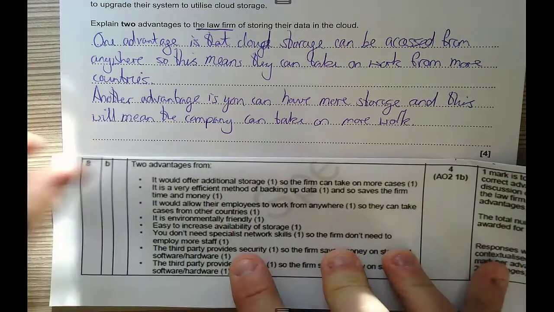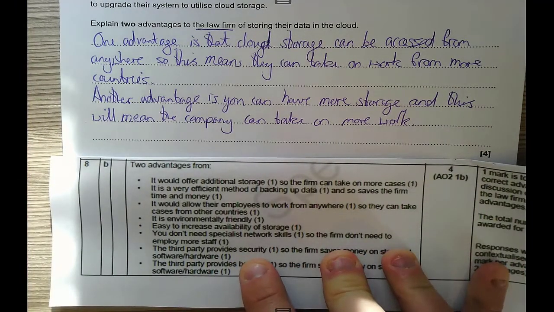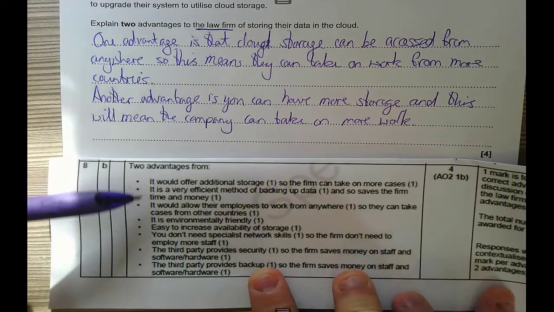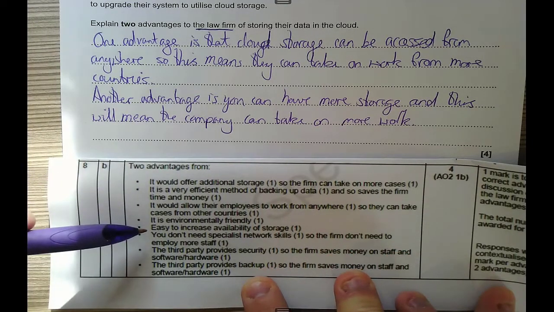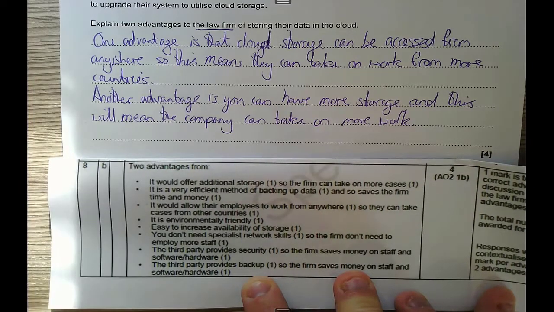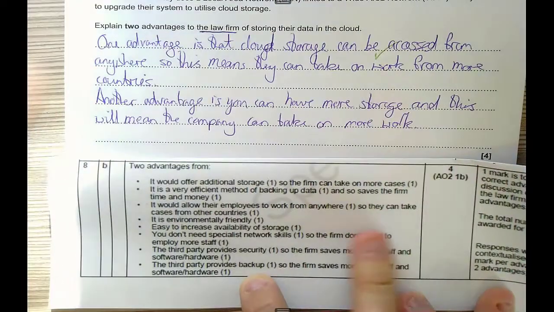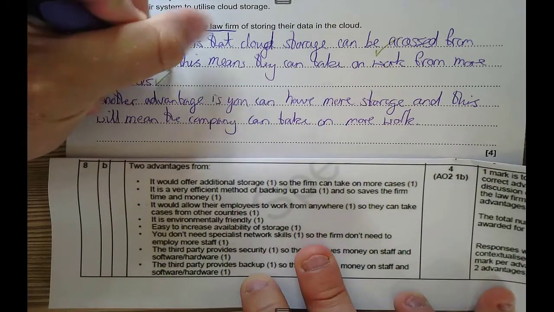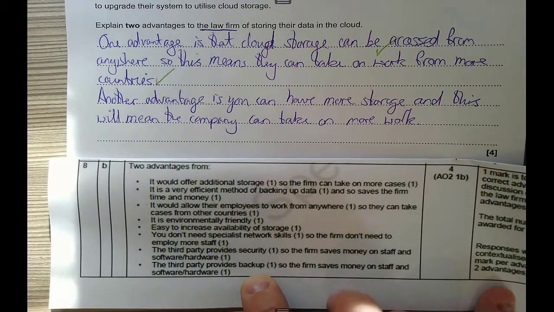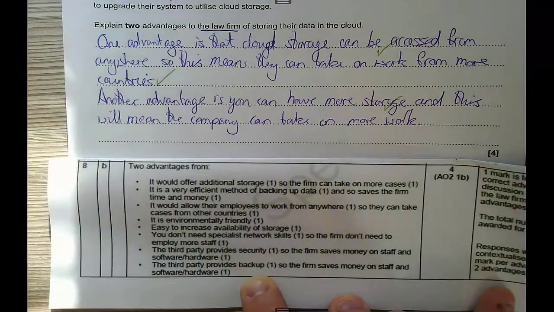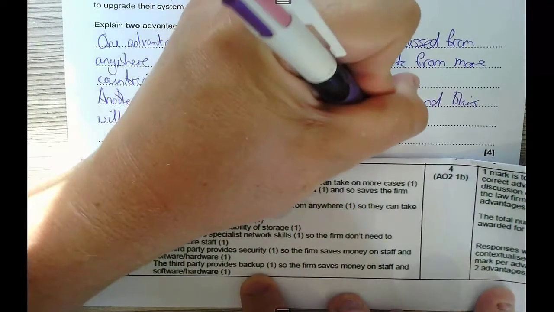So let's go through the first advantage I've got: cloud storage can be accessed from anywhere. So it would allow their employees to work from anywhere. Perfect. So they can take on cases from other countries, so they can take on work from more countries. Okay, so that's 2 marks. Then we've got another advantage, you can have more storage, so it would offer additional storage. So the firm can take on more cases, so the company can take on more work.